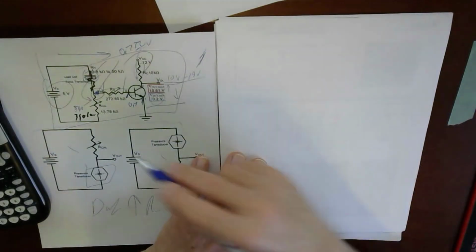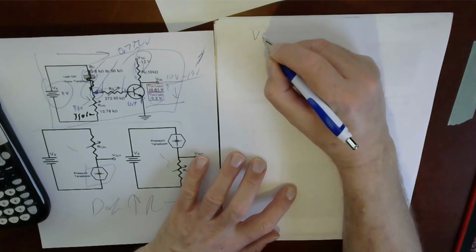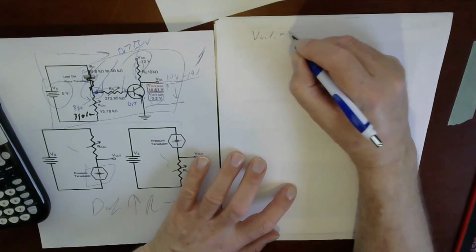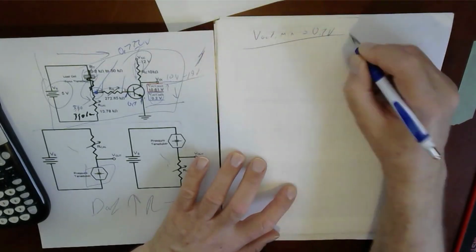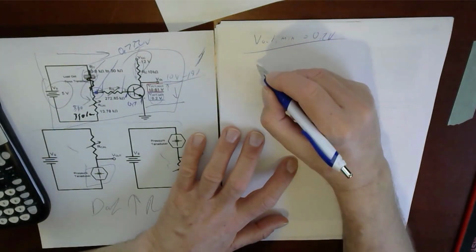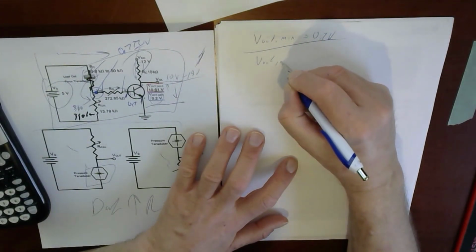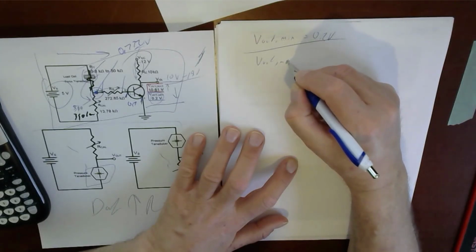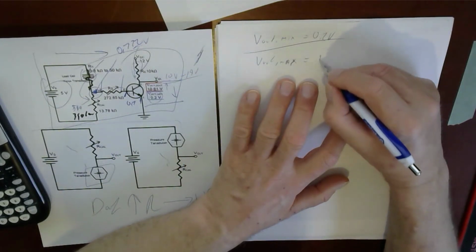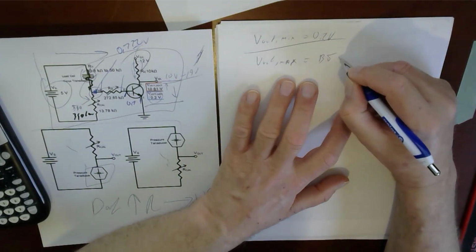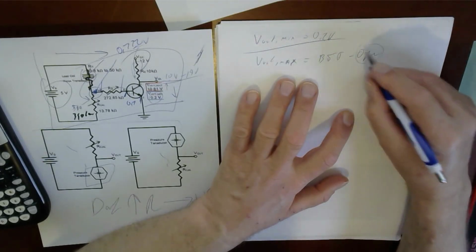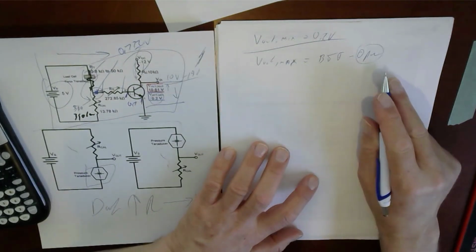Well, I'm going to actually calculate the V out. Now, I'm just going to say this. V out minimum equals 0.2 volts. I mean, that's just established. I know that that's what I want. When the BJT is closed, that's that. But I want V out maximum. So now, for that case, the BJT is open. But it's somewhat open. It's not all the way open. But let's find out what that is.